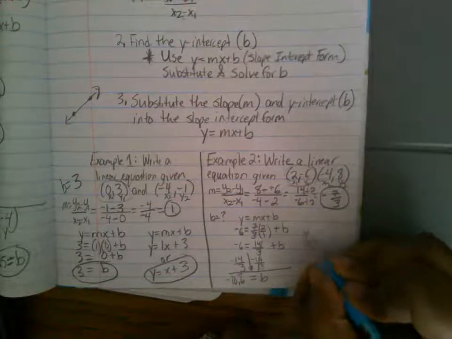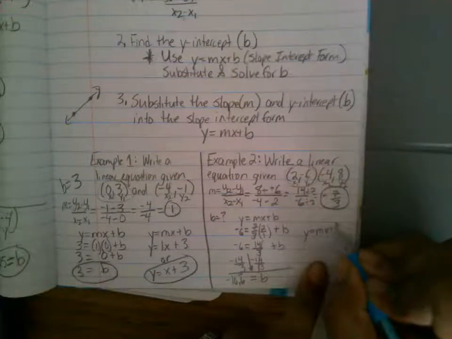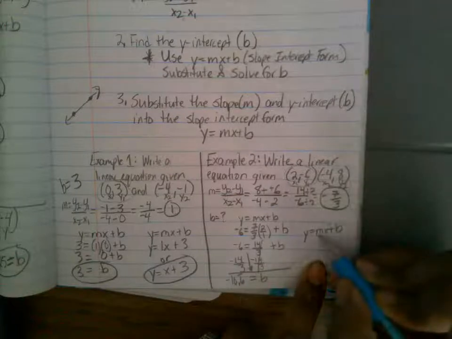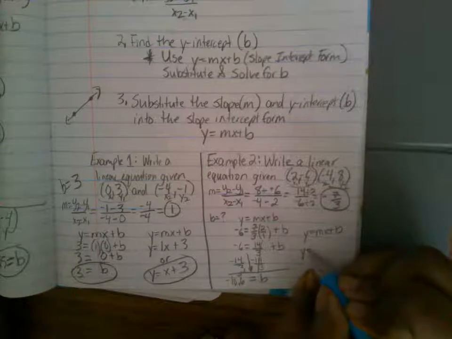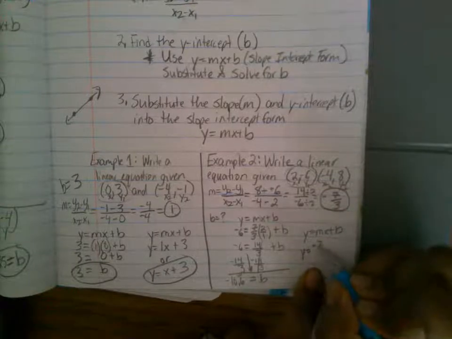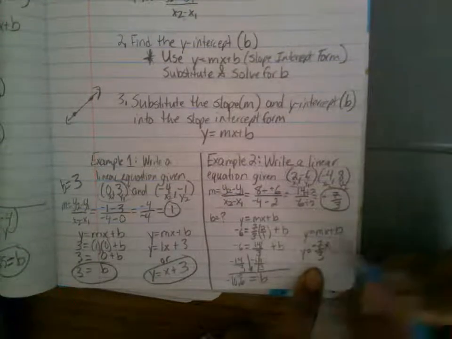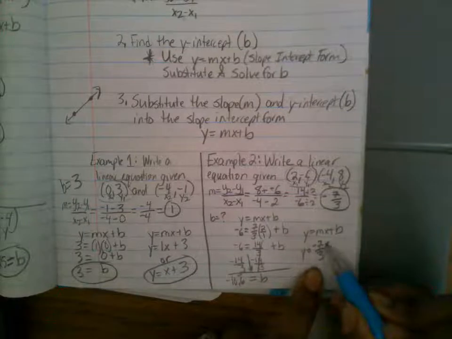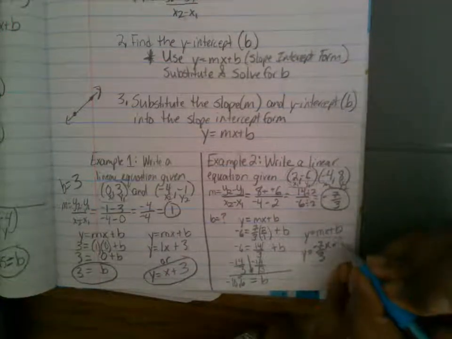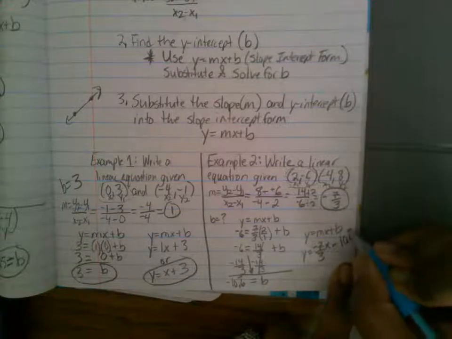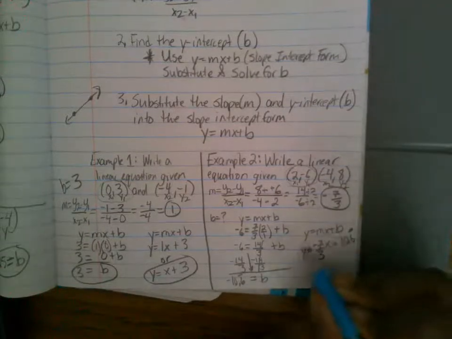So this is y is equal to mx plus b. I'll replace m with the slope and b with the y-intercept. So that's y is equal to -7/3 x, where x is either on the top or out to the side, minus 10.6 repeating.